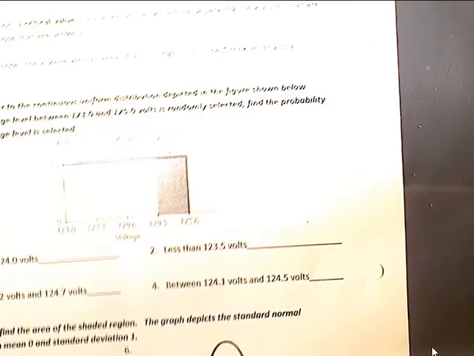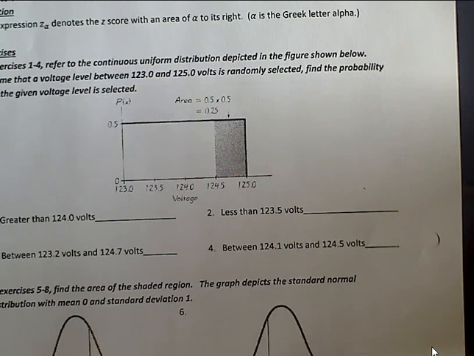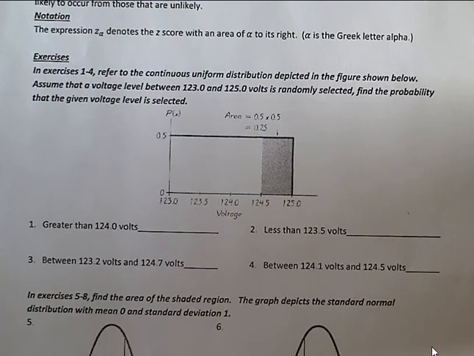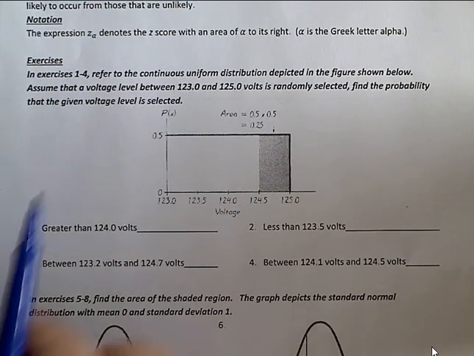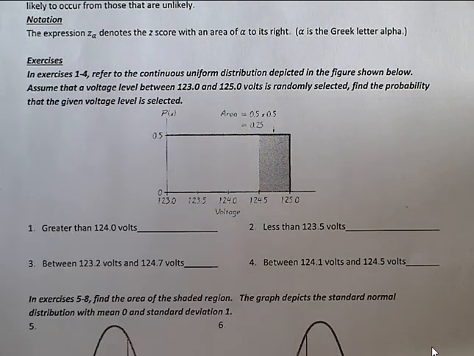So next thing, in the exercises, the first thing it does is it talks about problems involving uniform distribution. So for here it says, in exercises 1 through 4, refer to the continuous uniform distribution depicted in the figure shown below. Assume that a voltage level between 123 and 125 is randomly selected. Find the probability that the given voltage level is selected.